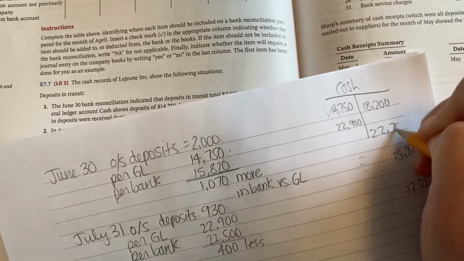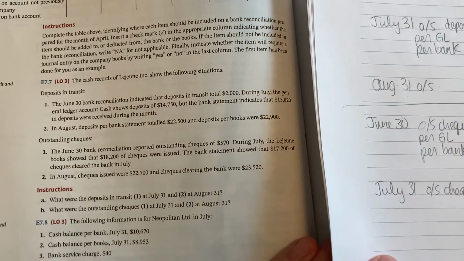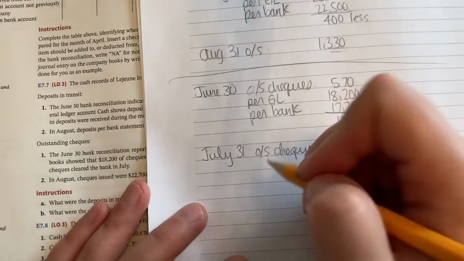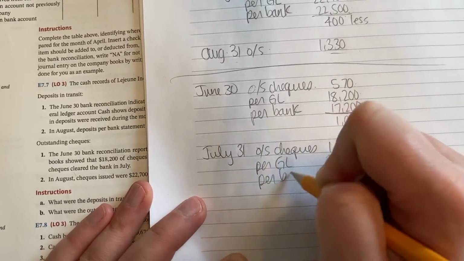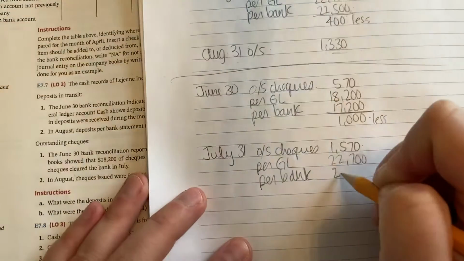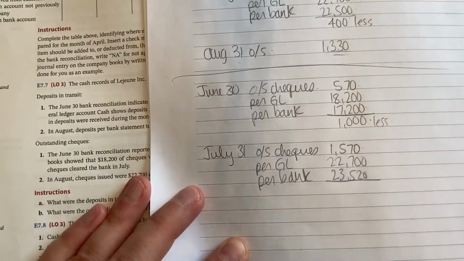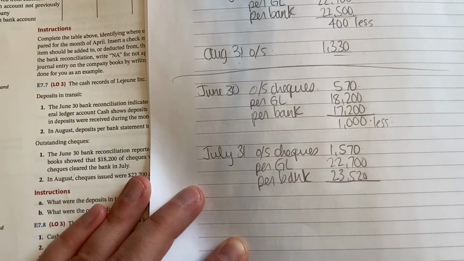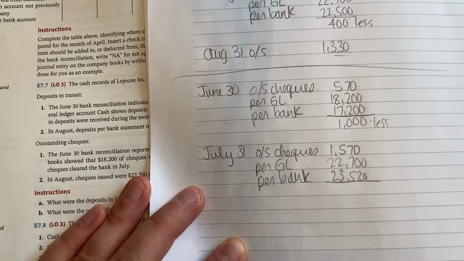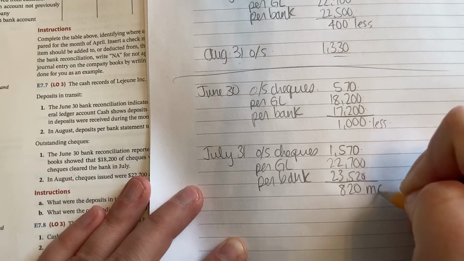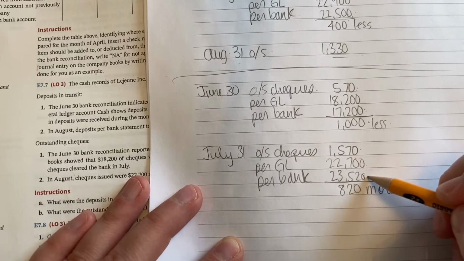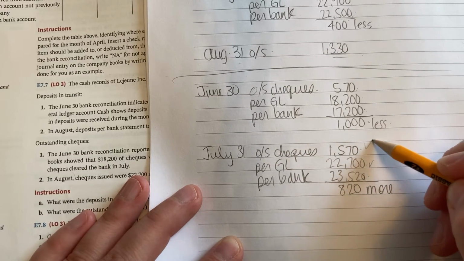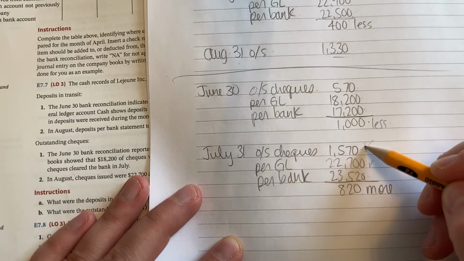So what about August? August checks issued were 22,700. So if we think about our cash account in the GL, 22,700 is what we wrote, and cleared the bank $23,520. So 22,700 minus 23,520 is 820 more. We wrote 22,700, the bank cleared 23,520. So we can think of it as they cleared all of this plus some of this, 820 of that.